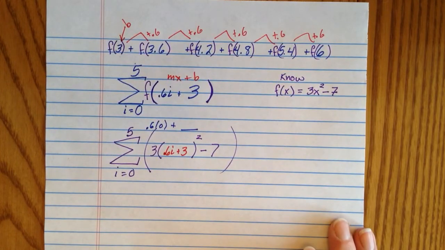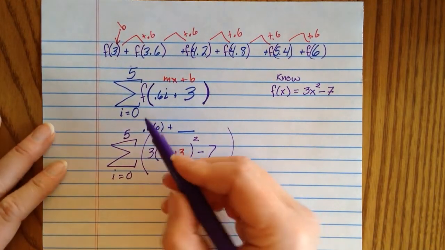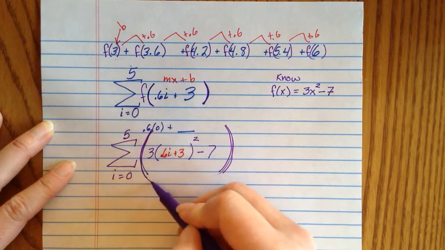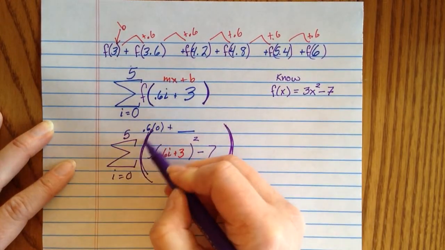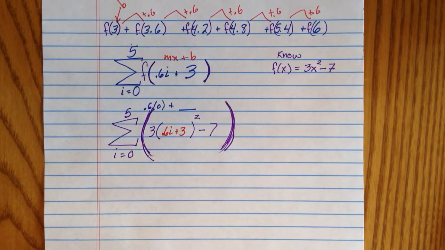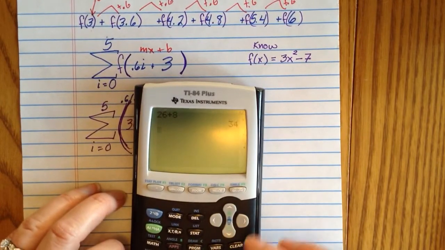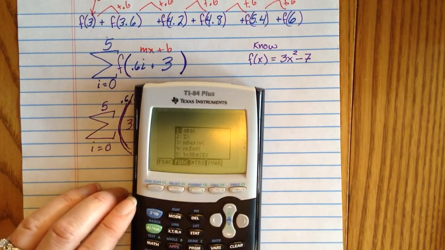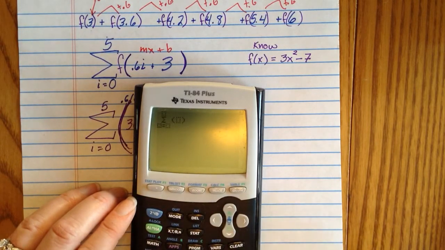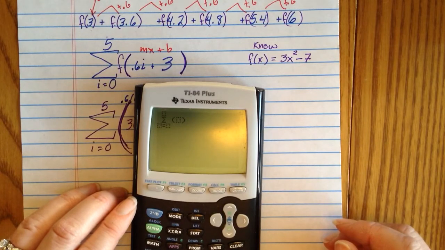Now, of course, you still have to type this in. Keep in mind, if you're using the TIs, when you use your sigma button, these two parentheses automatically show up with the sigma feature. So real quickly here, we're almost to a 10-minute video. Real quickly, we can go into the Alpha F2 shortcut key, find number 2, and then you literally type what you see. You can use X, you can use I, you can use any variable, but it will work.